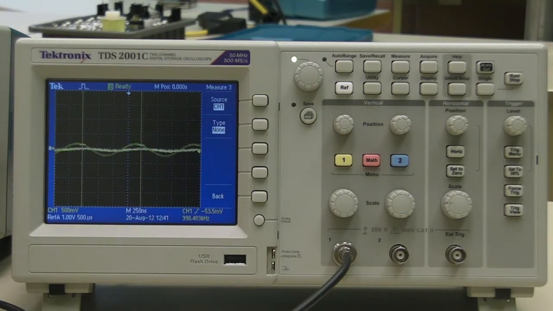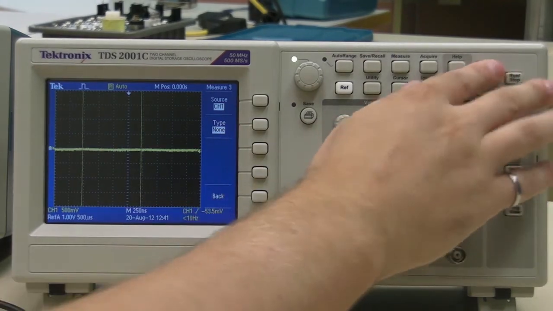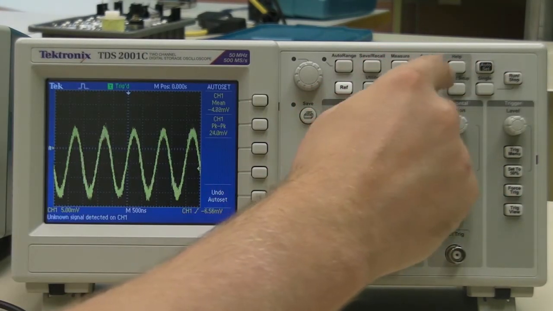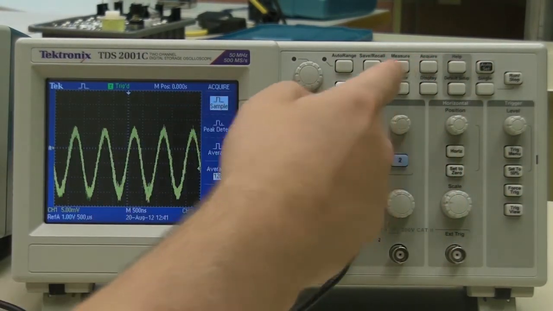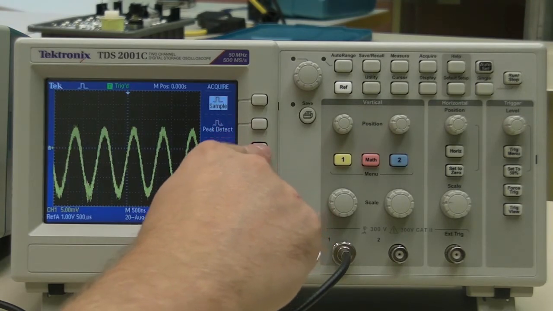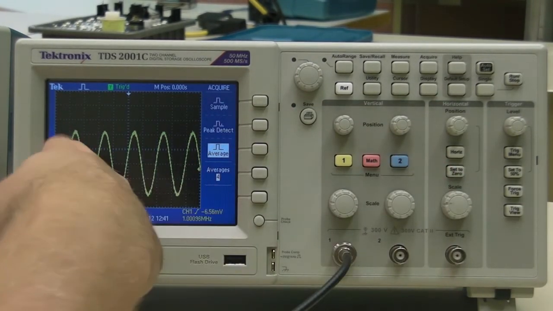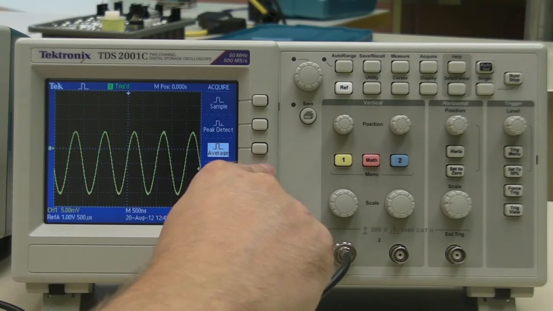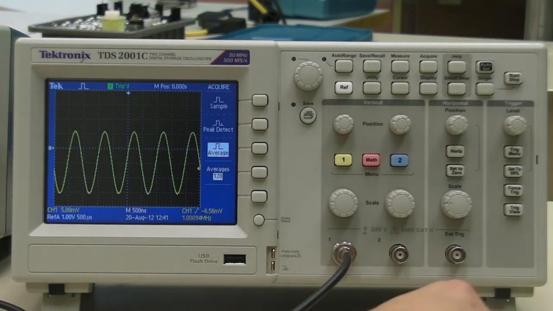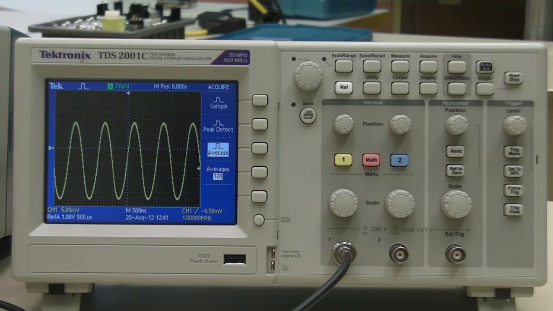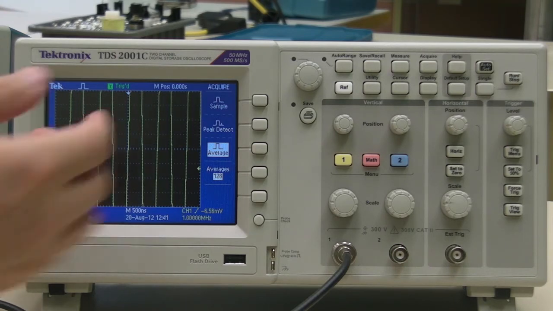Next, let's assume we have a noisy signal that we want to clean up. The scope can help us with this. Press the Acquire button. You can now change from sample to average and select a number of sweeps to average, up to 128. Note that this is a running average, and as such, the more sweeps you average, the longer the scope will take to adjust to any changes in the signal.